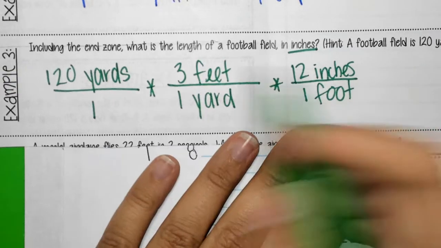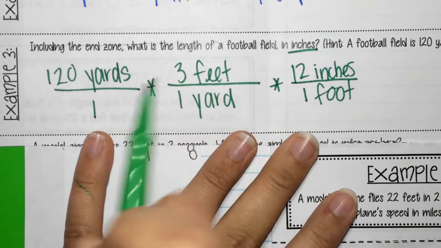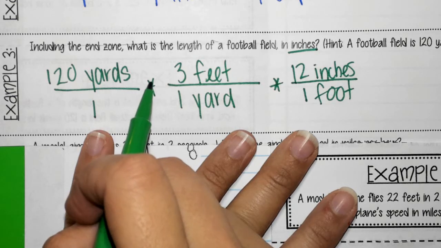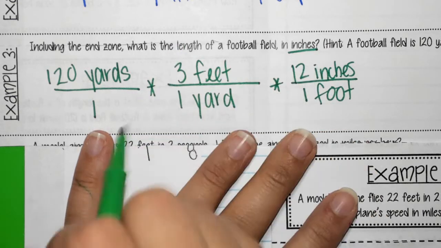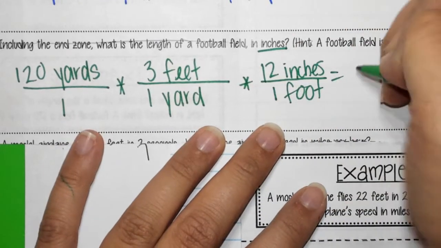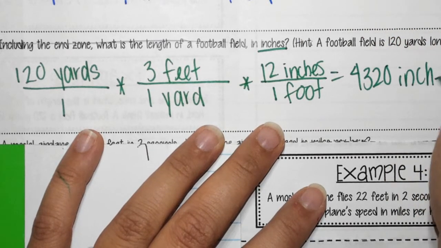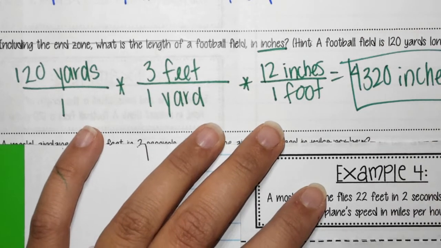All right, now multiply straight across. What's 120 times 3? 360. Take a point. And what's 360 times 12? 4,320 inches. And you must write the unit at the end.